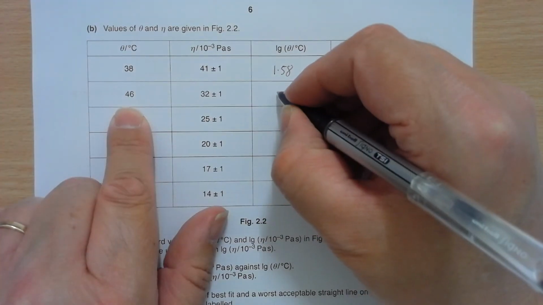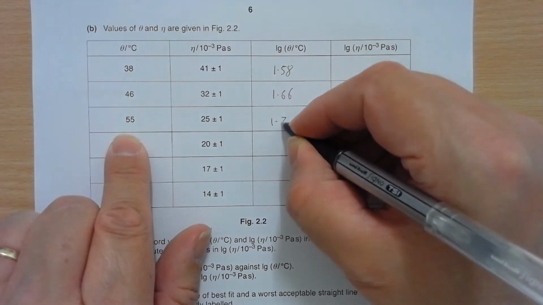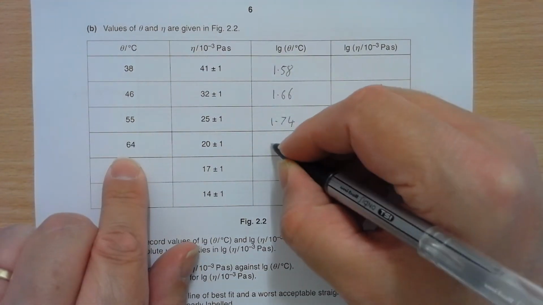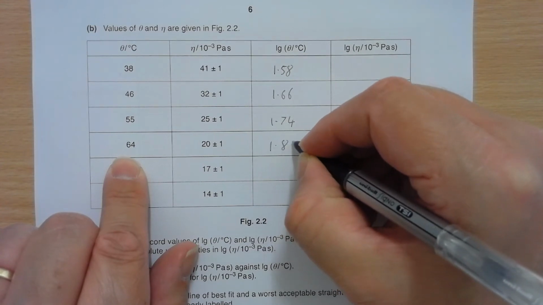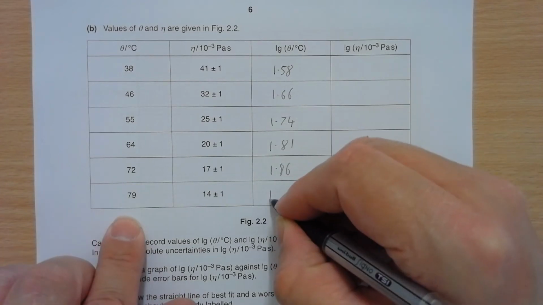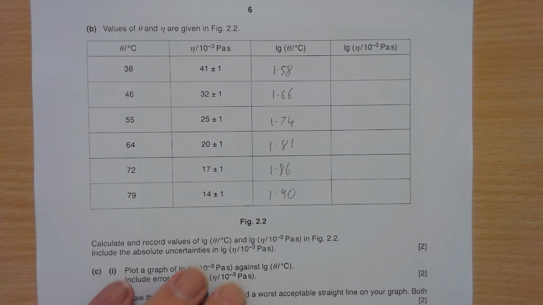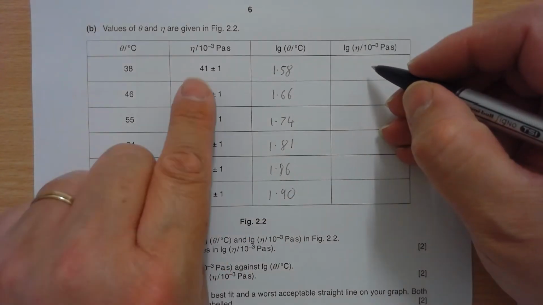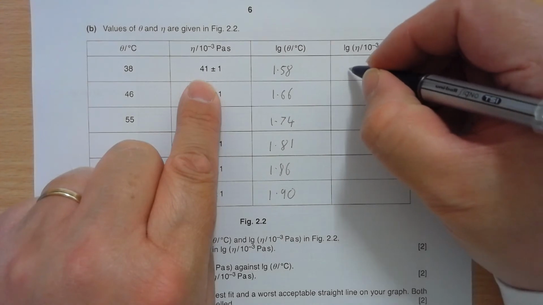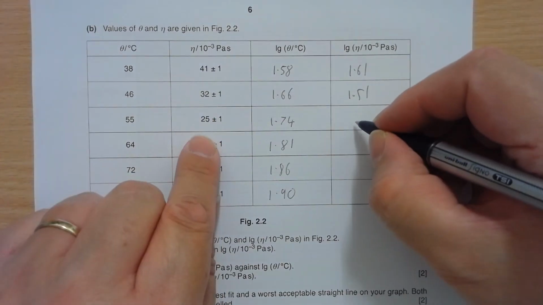Natural log of 48 is 1.66. That's 1.74-ish. That's 1.81. That's 1.86. And that'll be 1.9. Now careful, it comes out to be 1.898, so you have to say 1.90. A lot of people miss that one out and lose the marks as a result. Do exactly the same here. The log to the base 10 of 41 is 1.61. That's 1.51, because I've practiced already with this paper.